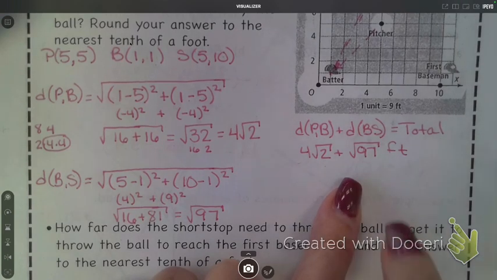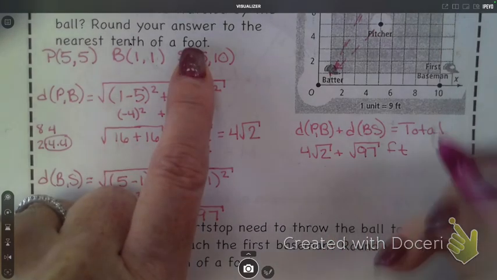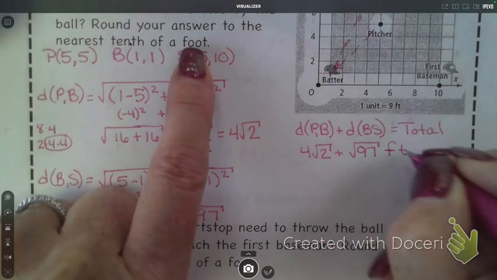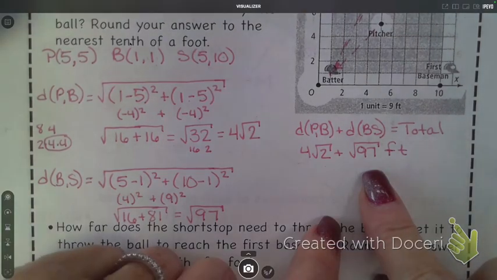I don't even know if they told us feet, did they? Yeah, it says nearest tenth of a foot. So the directions say nearest tenth of a foot, so I need to put it in my calculator. Autumn, please don't tip the chair.